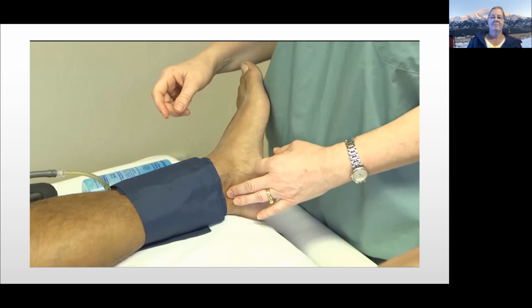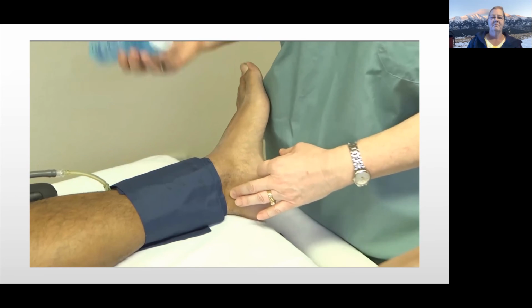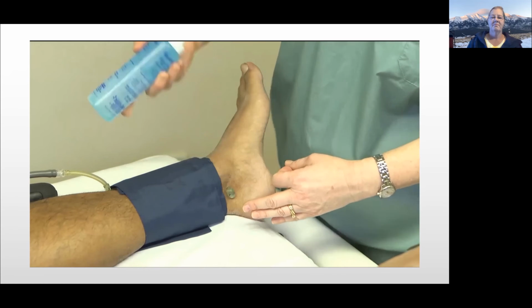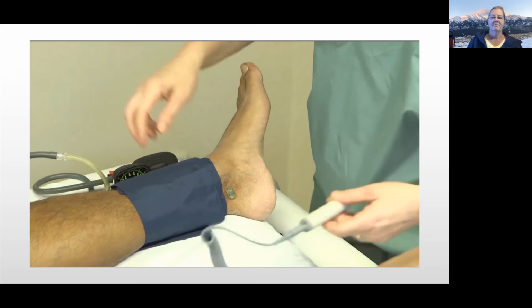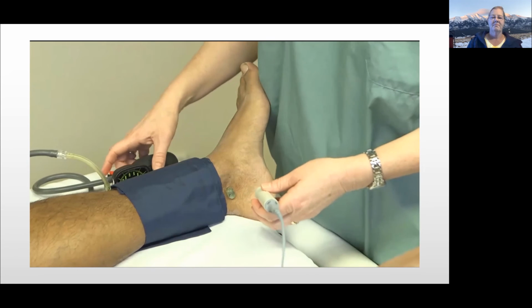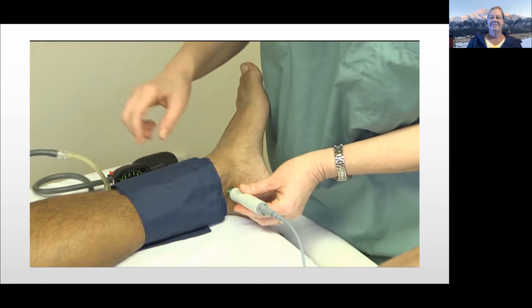Now that we've located the posterior tibial artery, we're going to apply a small amount of ultrasound gel. Using a handheld Doppler, we're going to locate the posterior tibial pulse and its signal.